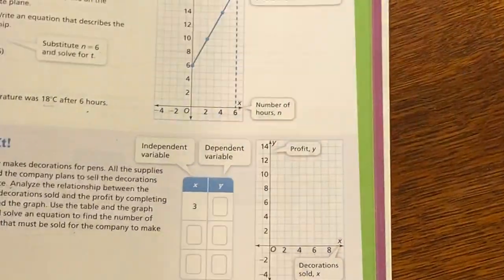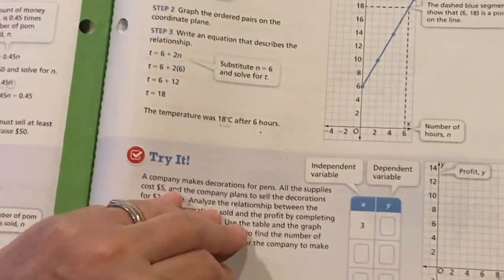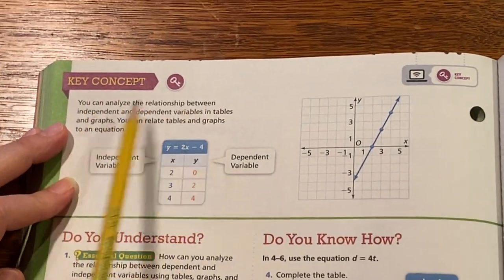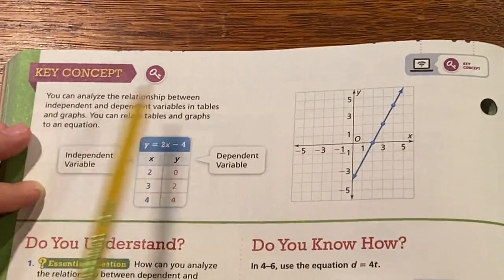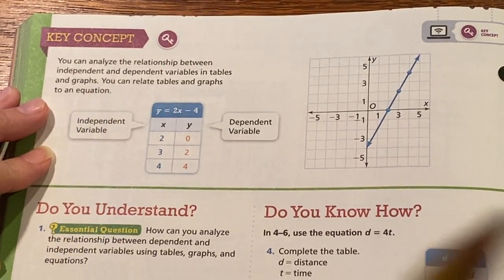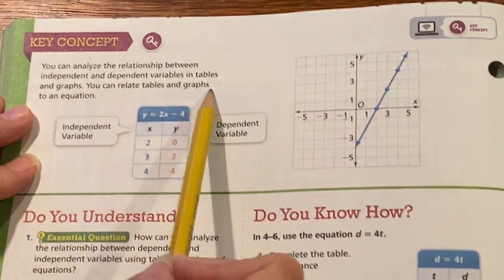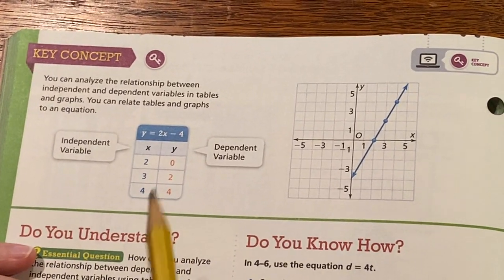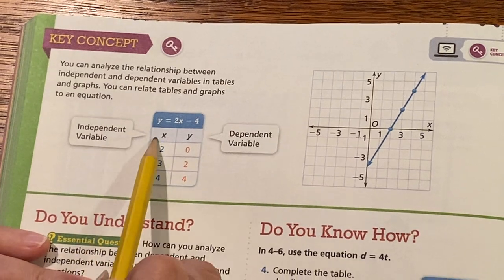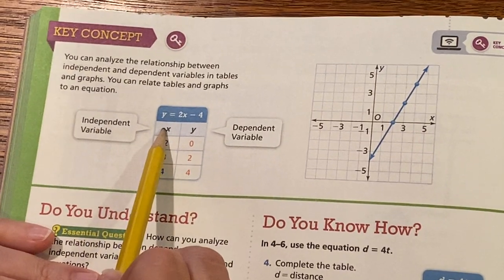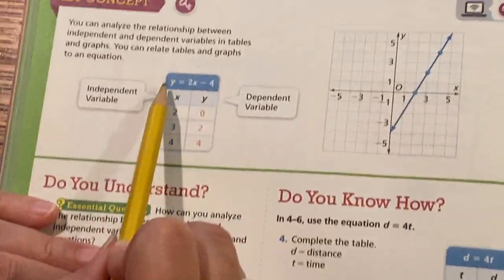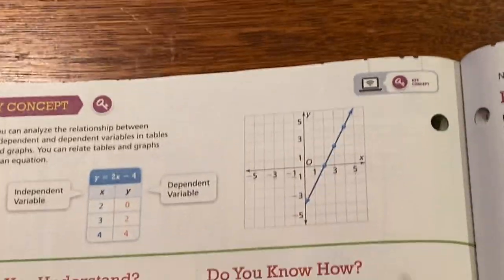All right, let's take a look at page 242. Key concept. Okay, you can analyze the relationship between independent and dependent variables in tables and graphs. You can. I know you can. You can relate tables and graphs to an equation. Yes, you can. All right, let's take a look here. We've got our X and Y values. X is going to be the independent variable, Y is the dependent variable, and here's our equation. Y equals 2x minus 4.